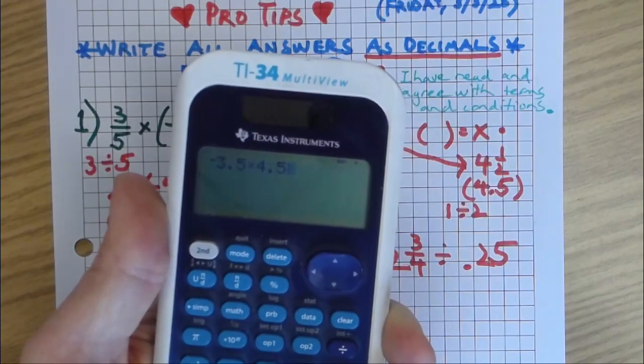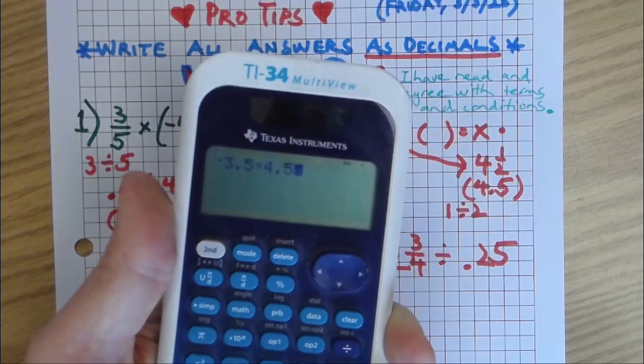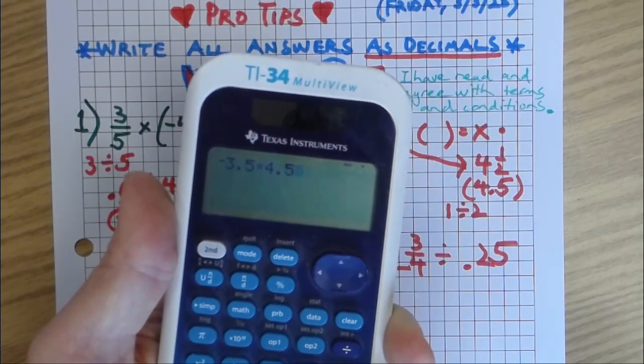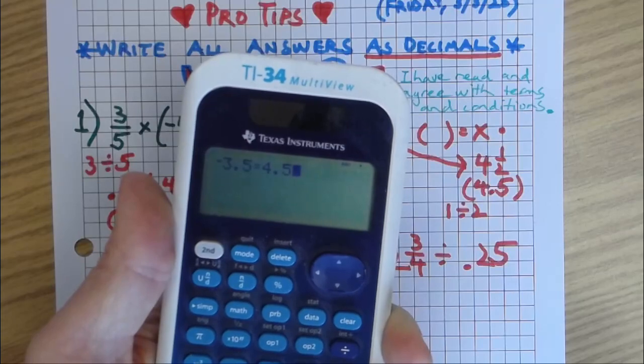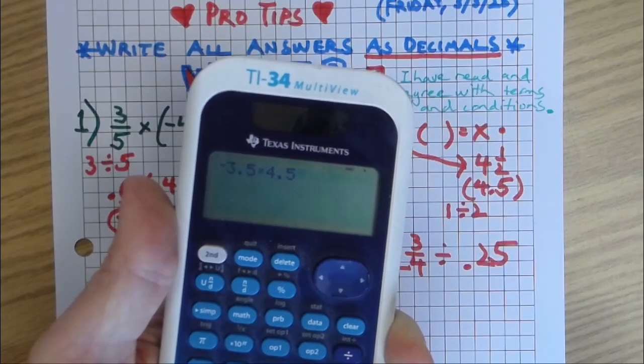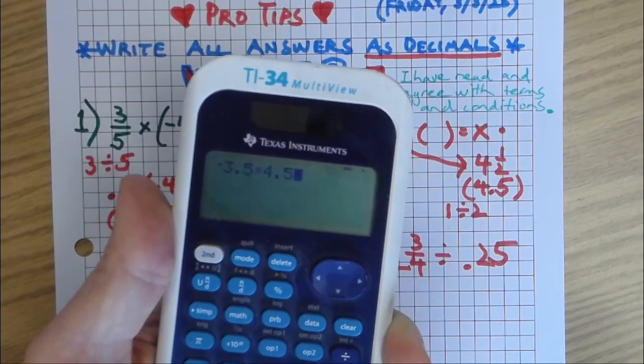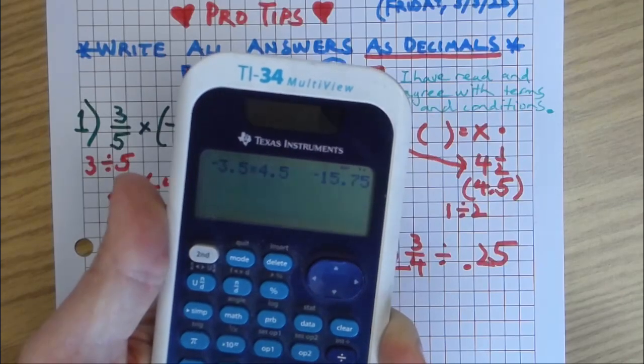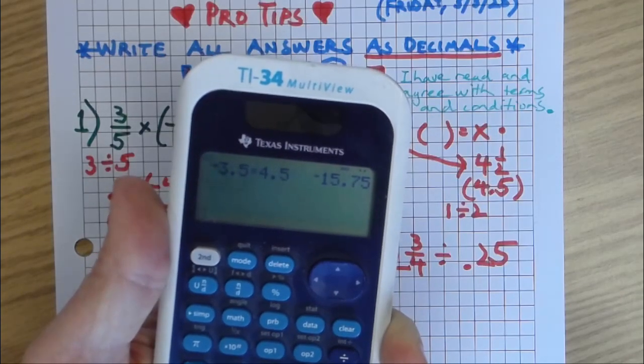Negative 3 1/2 times 4.5. How many decimal places will the answer have? Right, 2. And will the answer be positive or negative? Say it. Yeah, negative with 2 decimal places. Check that out. Our prediction was right.